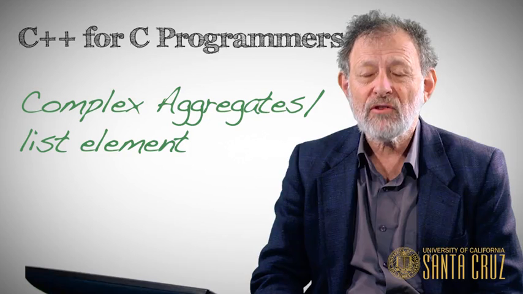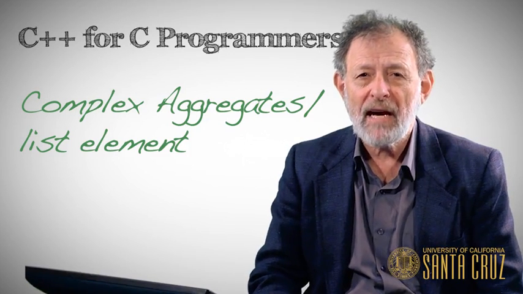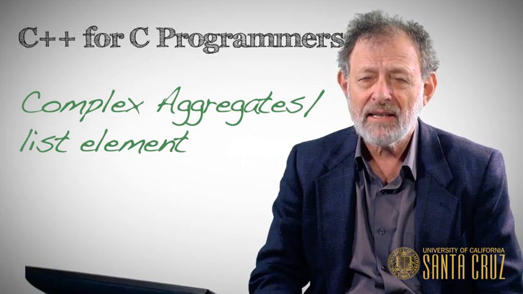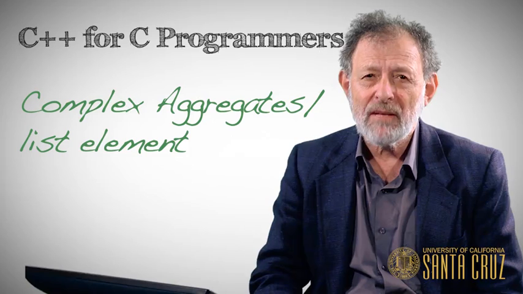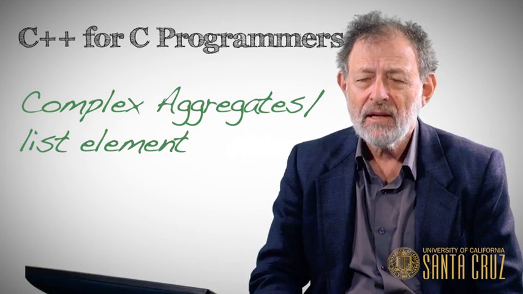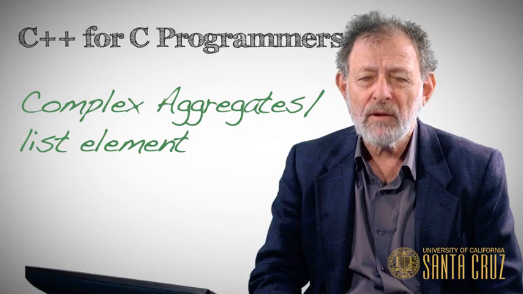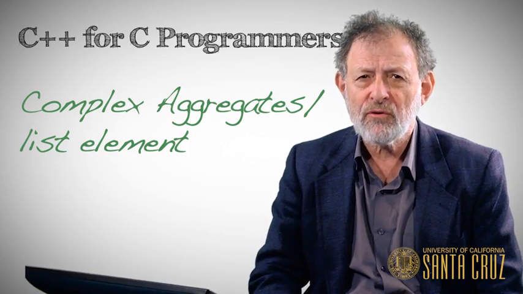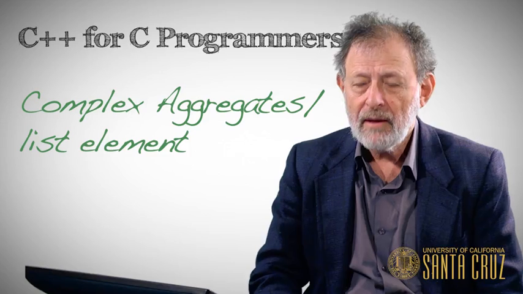And it's a more interesting aggregate because, in some sense, it's an unbounded aggregate. You keep adding elements, so you need to be able to access memory. This kind of memory is heap memory as opposed to stack memory for ordinary variables.